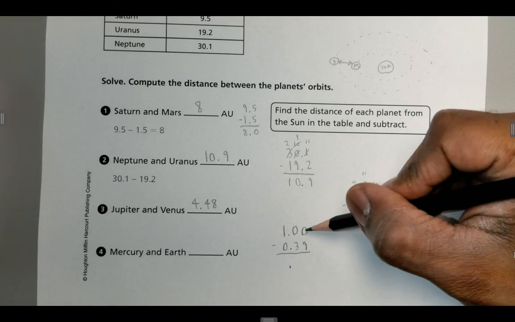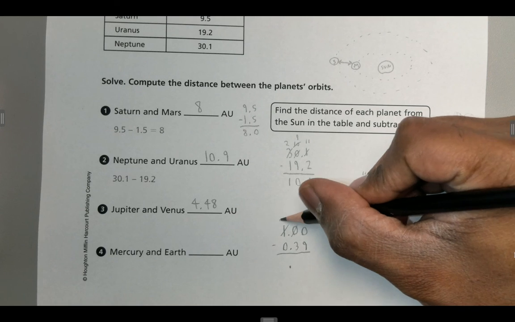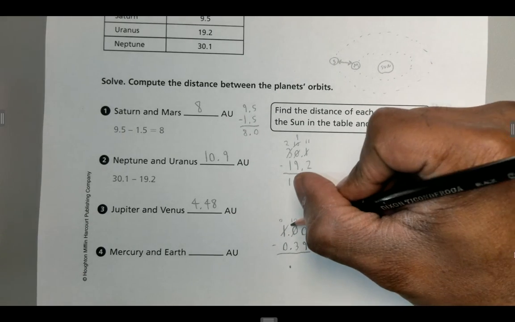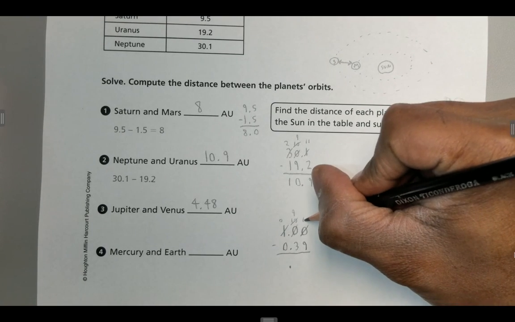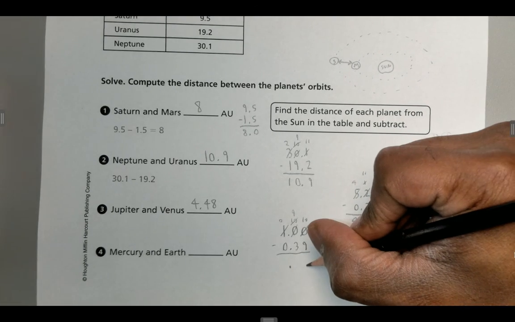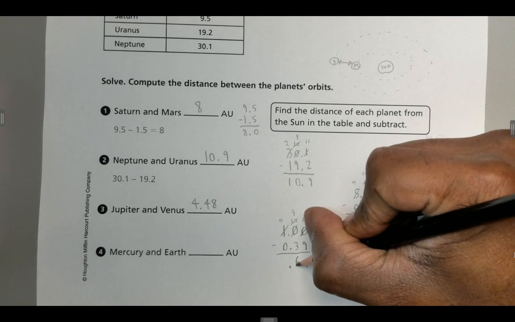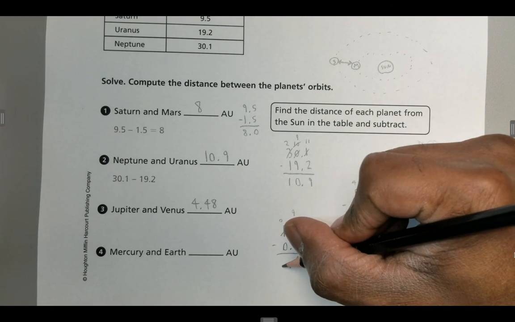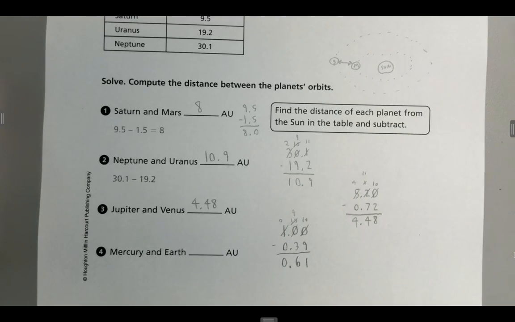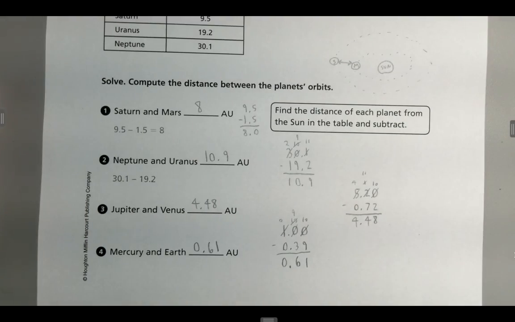We'll need to subtract across zeros here. Ten minus 9 is 1. 9 minus 3 is 6. 0 minus 0 is 0. We get 61 hundredths AUs.